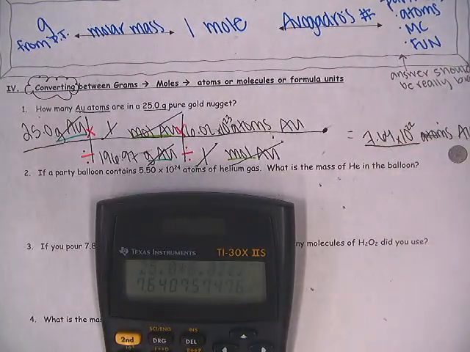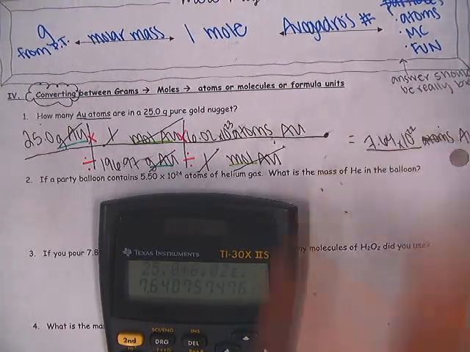Questions on either the map or this problem?